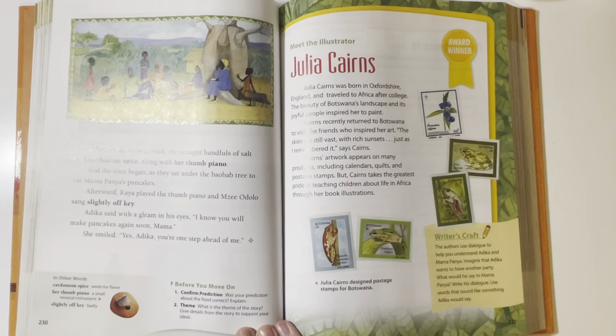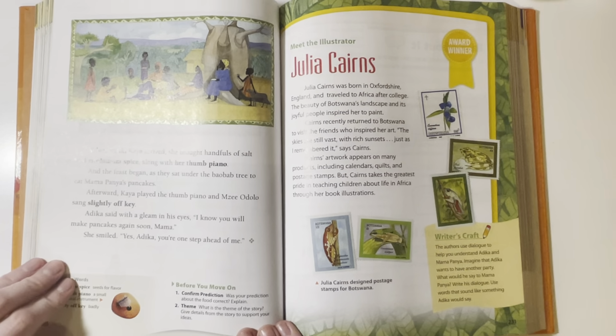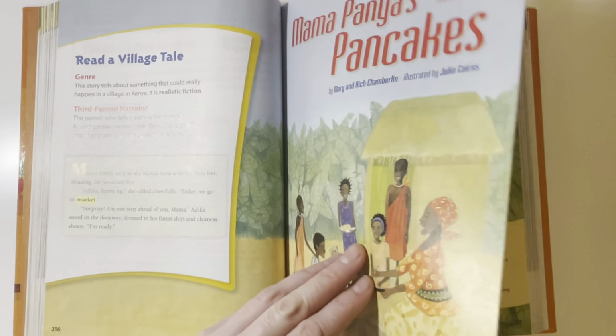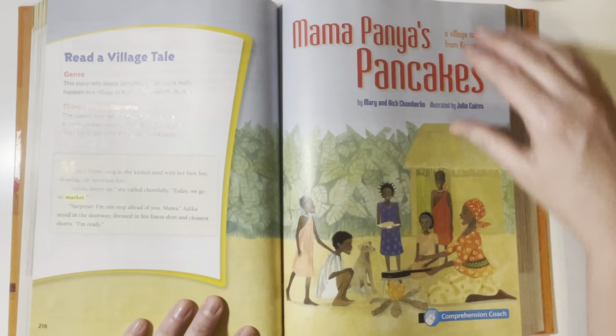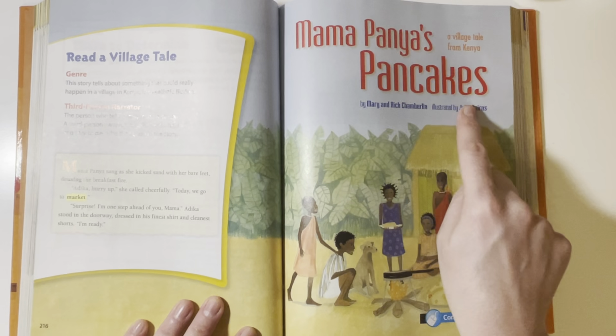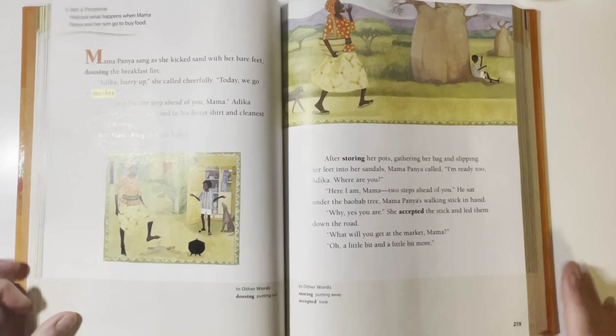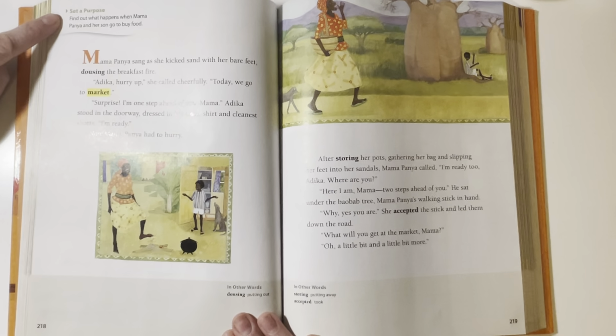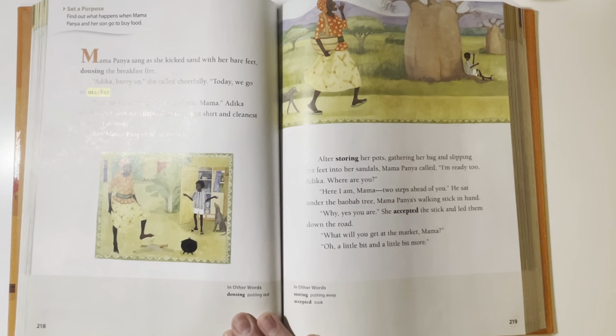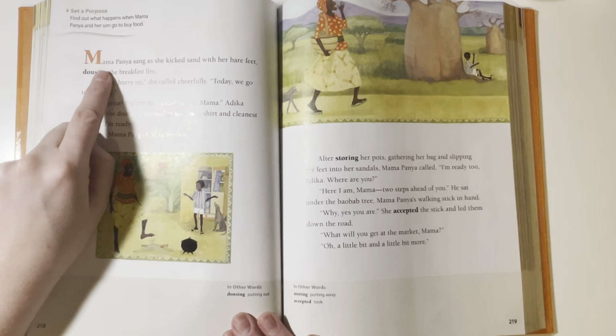So let's go back through. We're going to read the story. I'm going to ask you to think about maybe making some predictions, and then we will go through and answer some questions. Okay, so Mama Panya's Pancakes, a village tale from Kenya. So we're going to start out with setting a purpose. Find out what happens when Mama Panya and her son go to buy food. So that's what we're trying to figure out, is what happens when they go to buy food. So let's begin. Follow along in your book or on the screen.